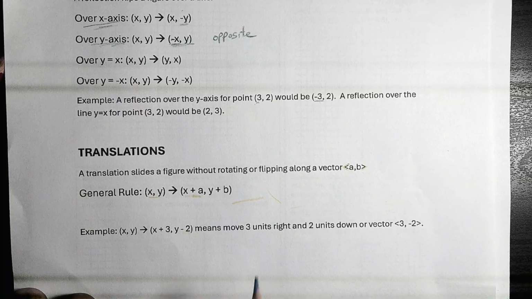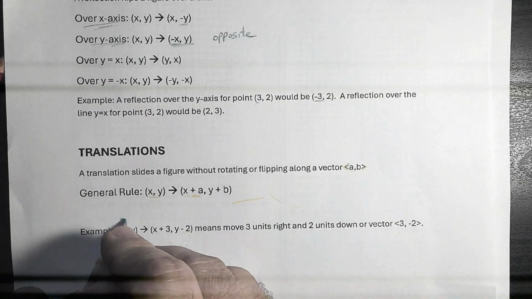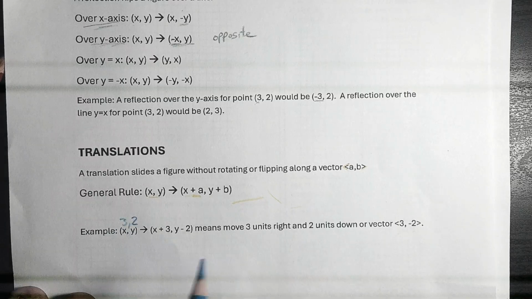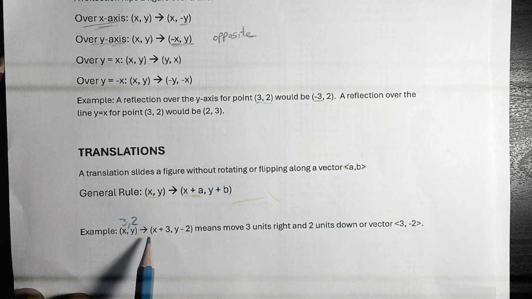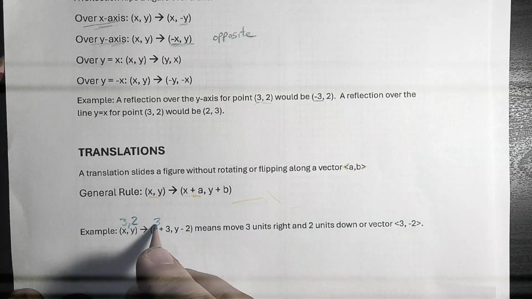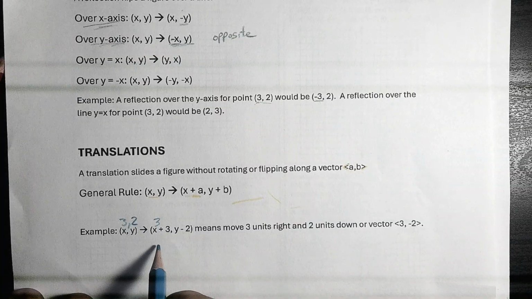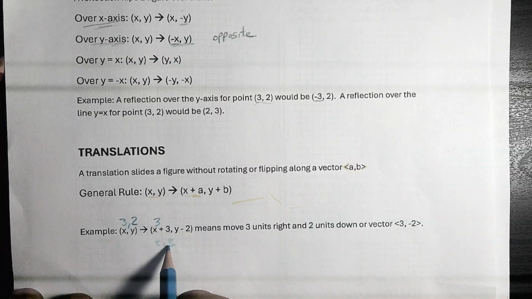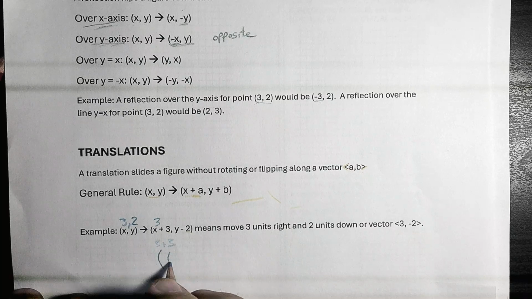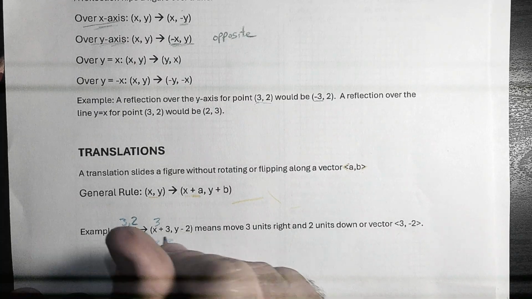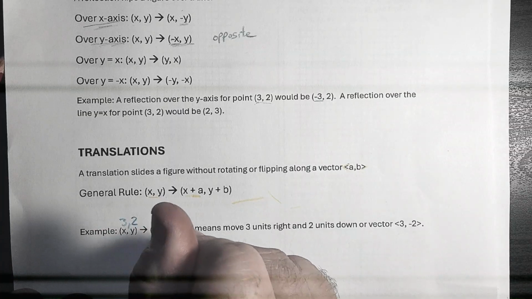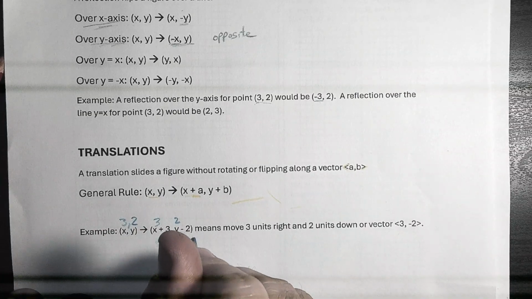So let's just assume we're using x comma y, so 3 comma 2. So if our point we're using is 3, 2, x is 3, so 3 plus 3, so your new x is 6. And then y minus 2, y is 2, so 2 minus 2 is 0.